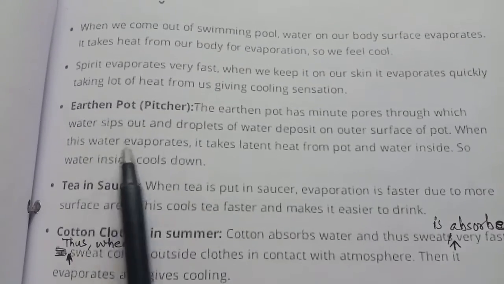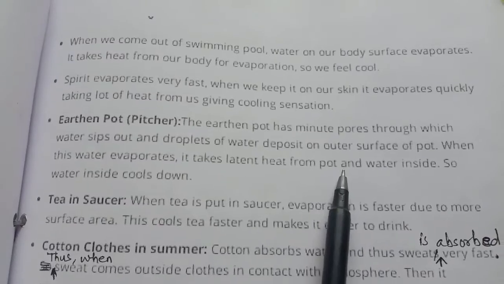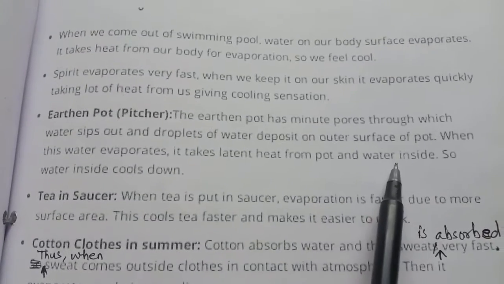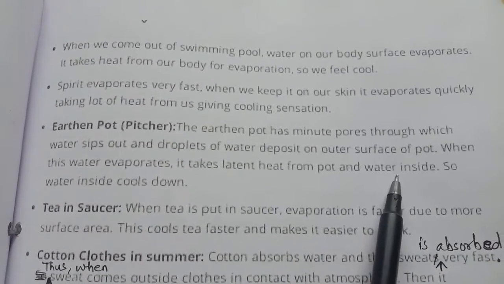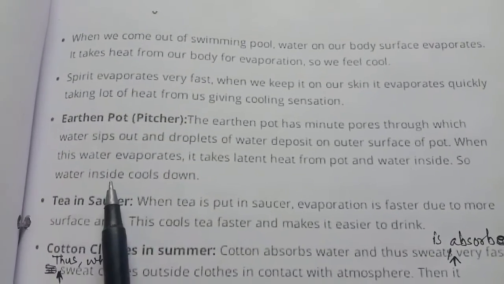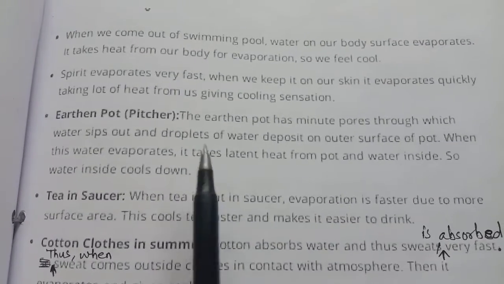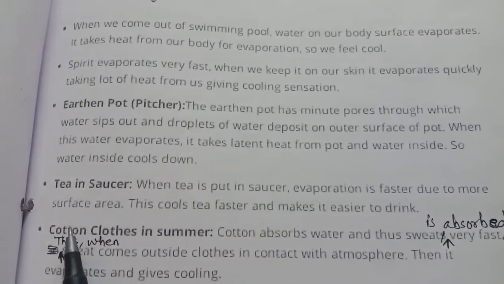When this water evaporates, it takes latent heat from the pot and the surroundings, and the water inside also cools down, so we get cold drinking water.